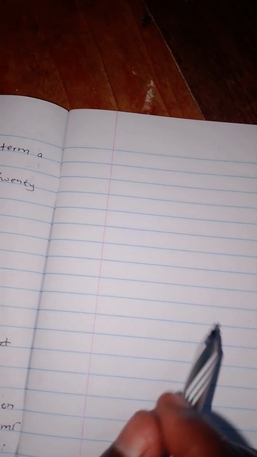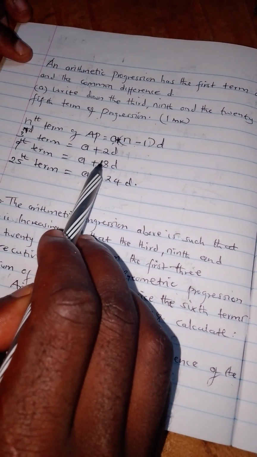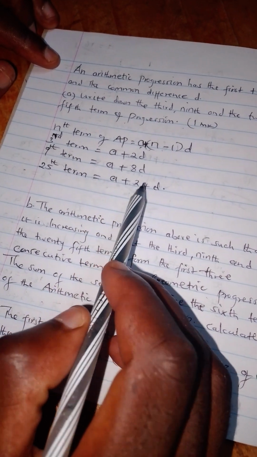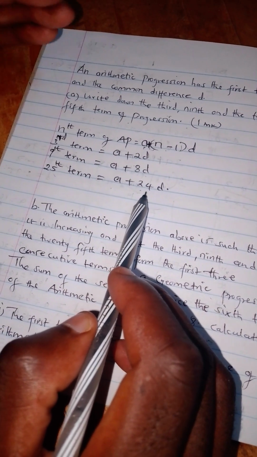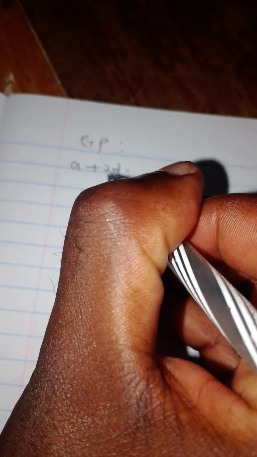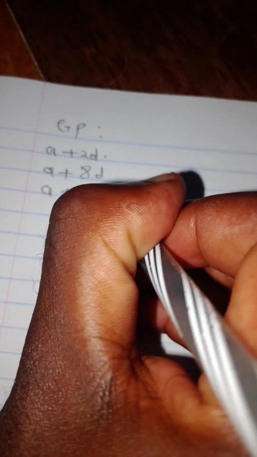Therefore, it means that the third, ninth, and 25th terms of the AP form the first three consecutive terms of the GP. Therefore, the first three consecutive terms of the GP are A plus 2D, A plus 8D, and A plus 24D.